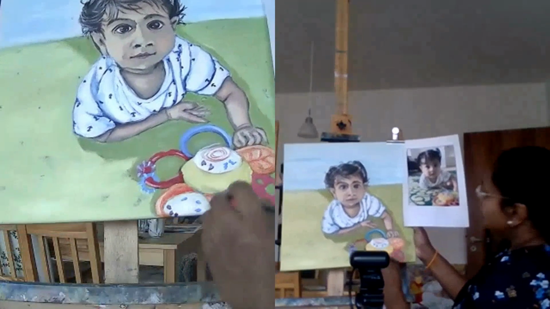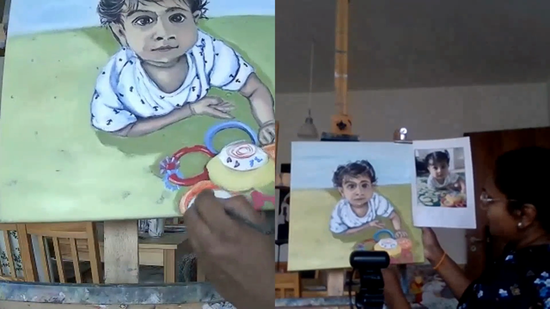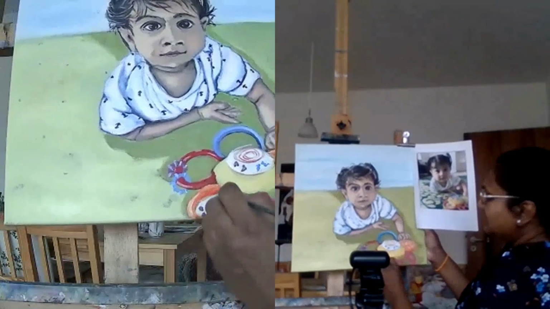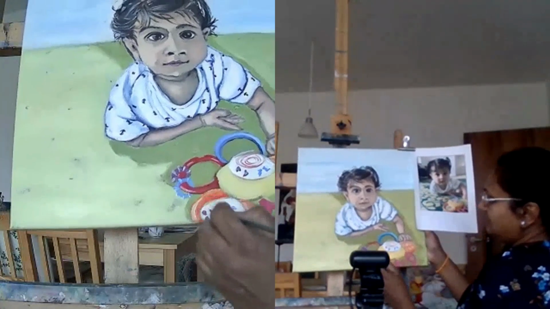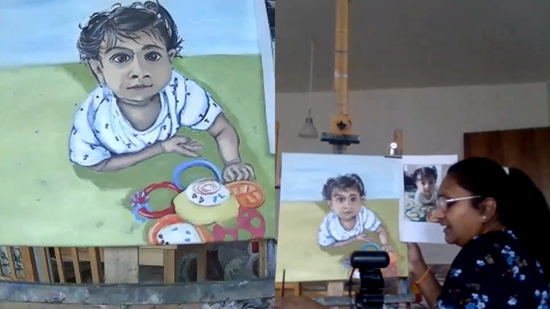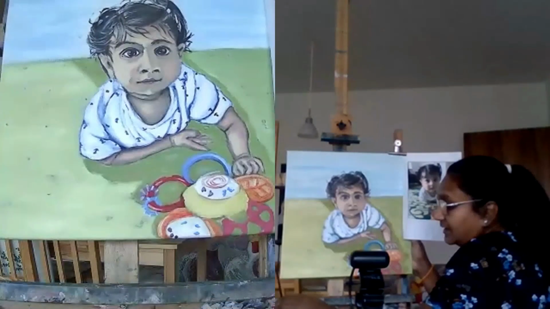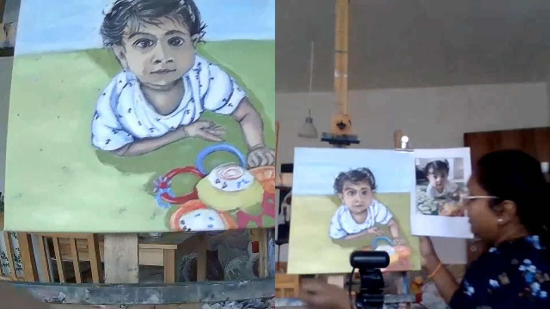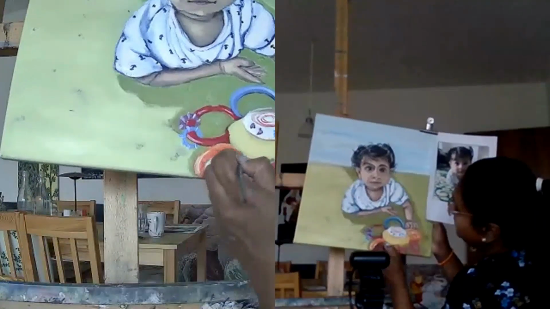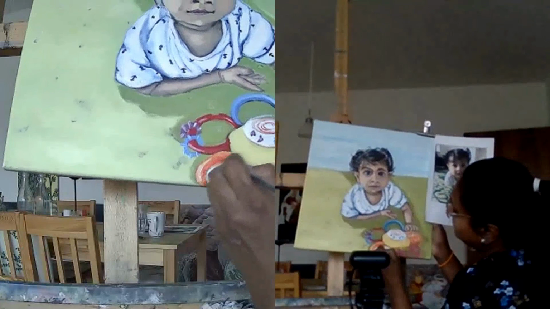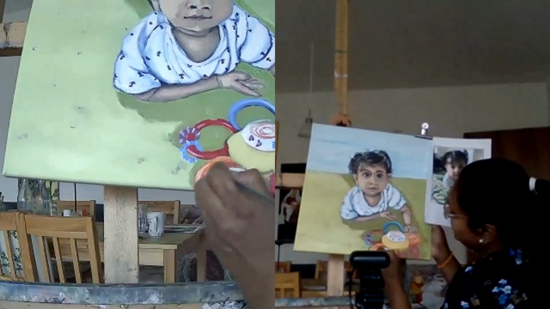Is it brighter? I think I made it brighter, isn't it? So how do I correct it? Can I make it dull? Yes, of course I can. I can take the black, I can take the brown, whatever I feel like, a slight bit of it to paint over. Yeah, so it gets a little darker here.